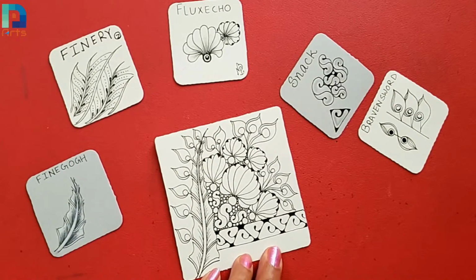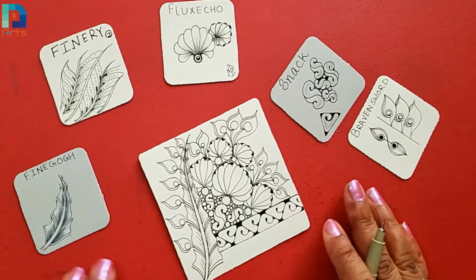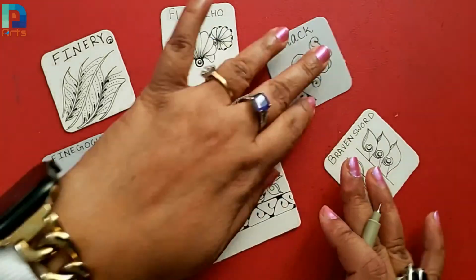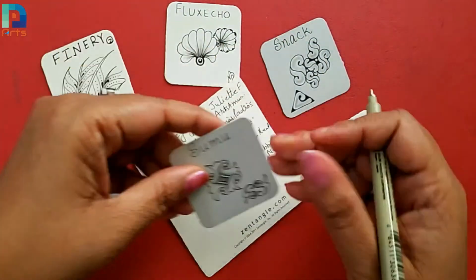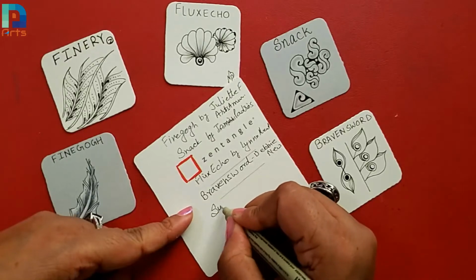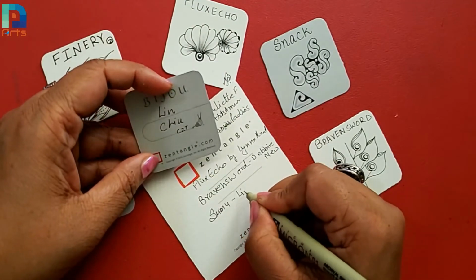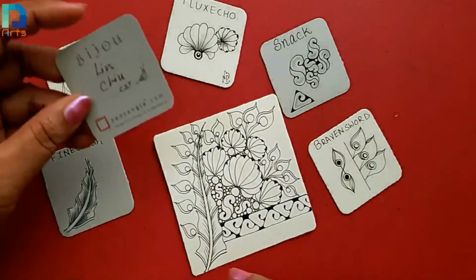Perfect. So now the last tangle for today's drawing is the Sumo tangle. So this is the Sumo tangle. Let's add that in the back of this. Sumo tangle has been deconstructed by Lin CHIU CZT.